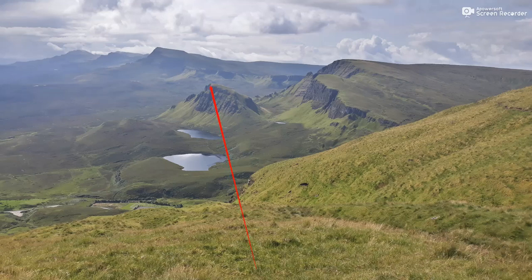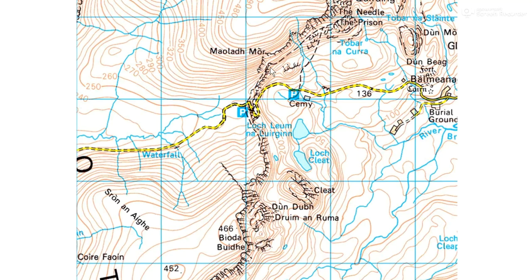So if we know that's the way we're looking, if we do that in reverse, what we can do is find that summit there and then draw a line back through the edge of those two water features, and that puts us somewhere along that red arrow.